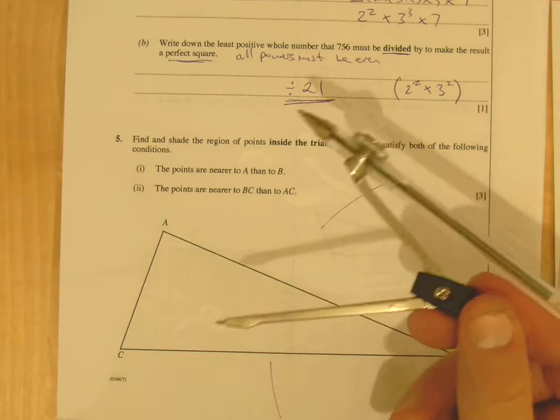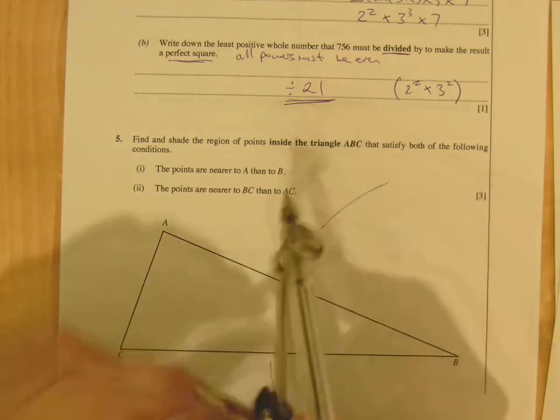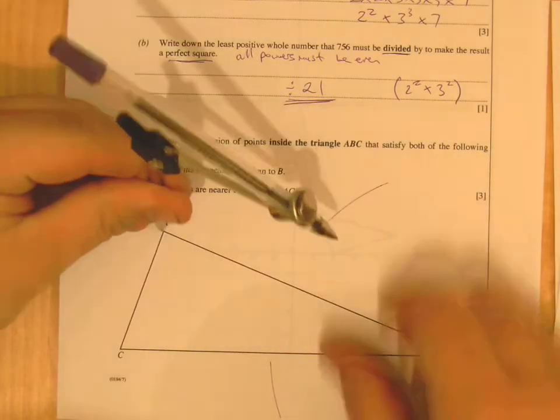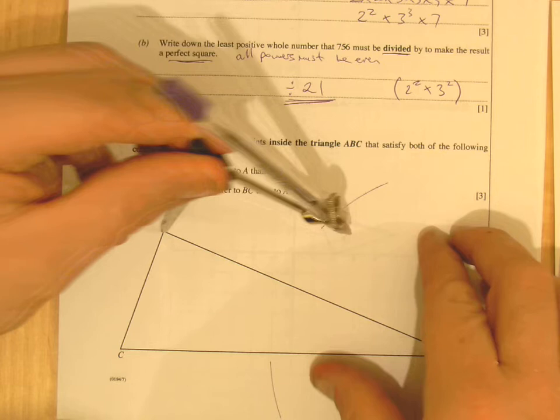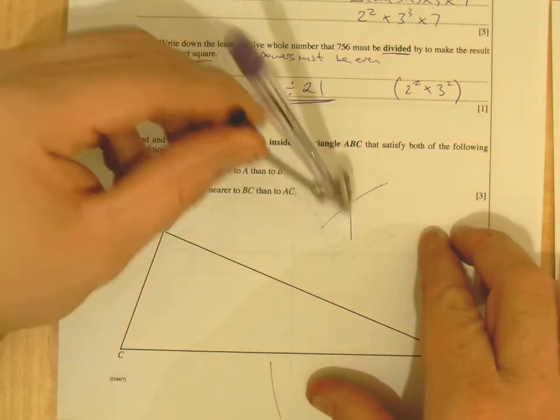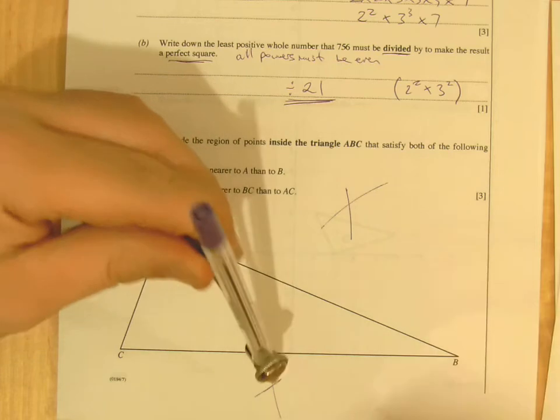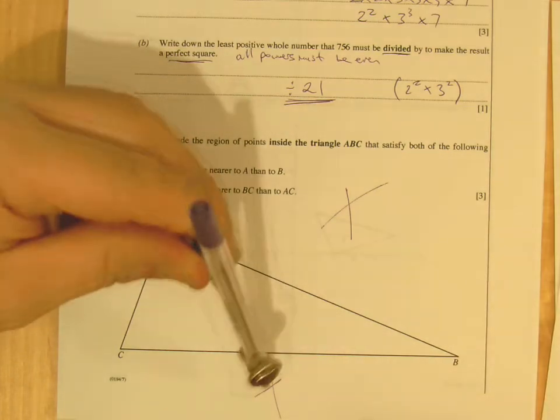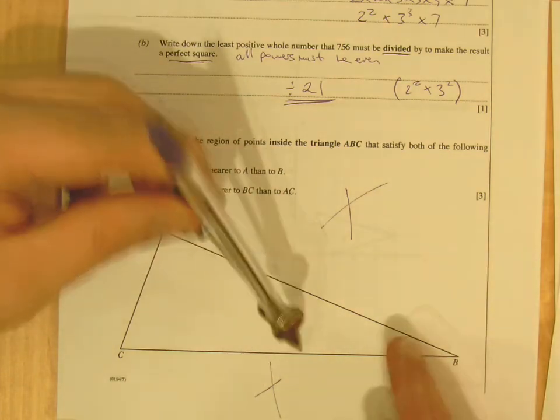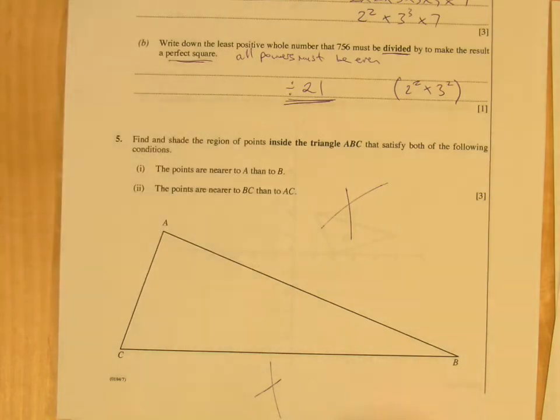What's important then is not to change this gap, and you put your pen directly on A, and then you draw an arc so that they cross, an arc down here that they cross. They have to cross, okay? If they don't cross, maybe they don't reach, you might need to go back to B and make your arc a bit longer, but they will cross if you open it up more than halfway.